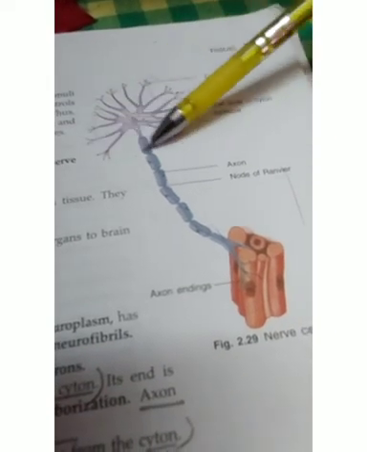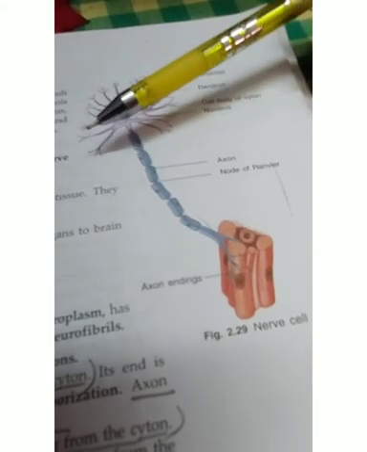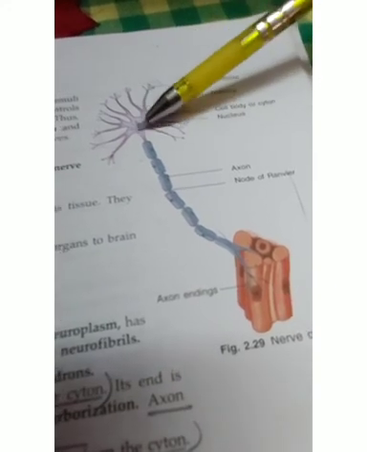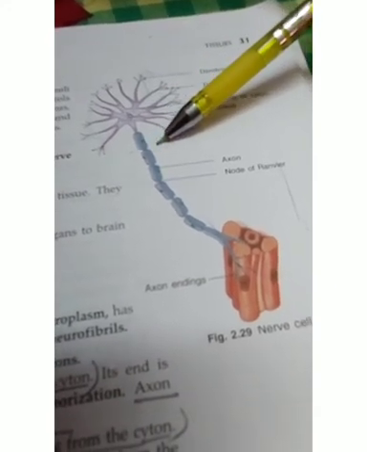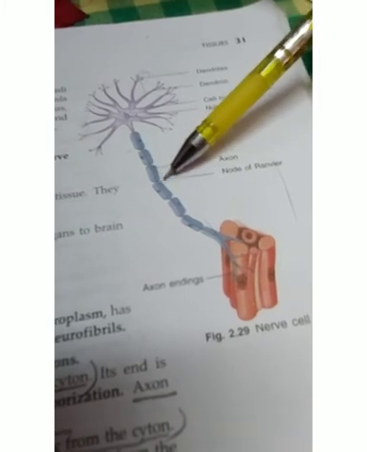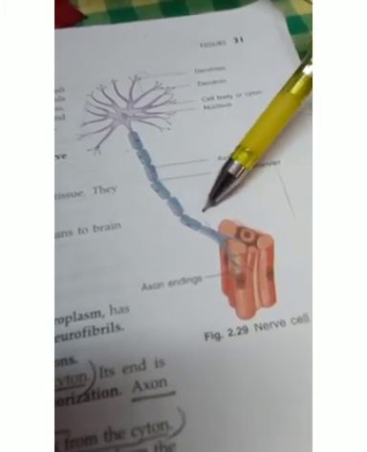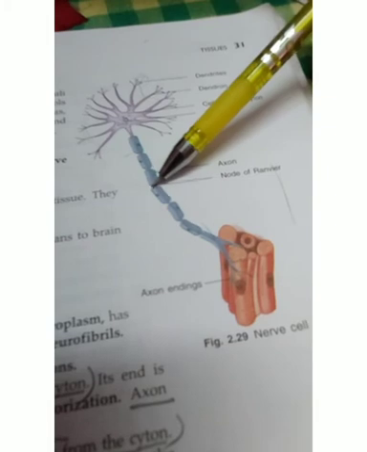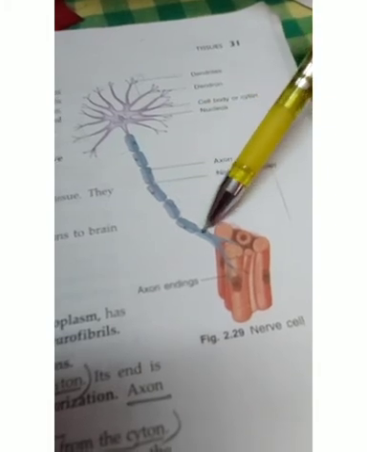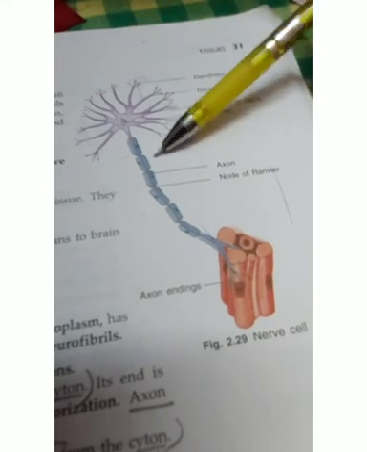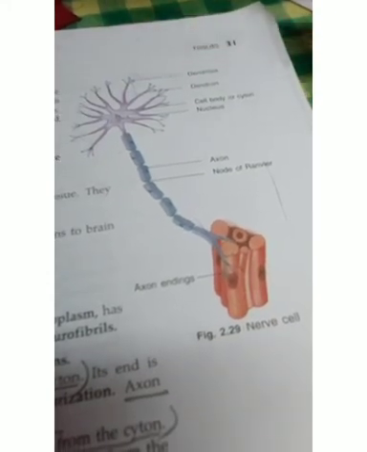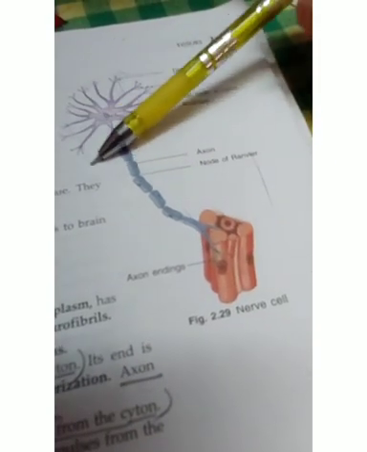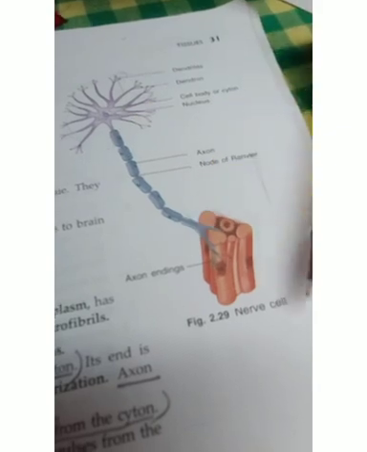So this nerve tissue, that is the neuron, basically helps in nerve impulse transmission. Now nerve impulse is conducted from one node of Ranvier to another node of Ranvier. Basically they move by saltatory or jumping conduction that makes the movement of nerve impulse very fast. Dendrite helps to receive the nerve impulse from the previous neuron, whereas the axon basically transmits the nerve impulse from one neuron to another one.